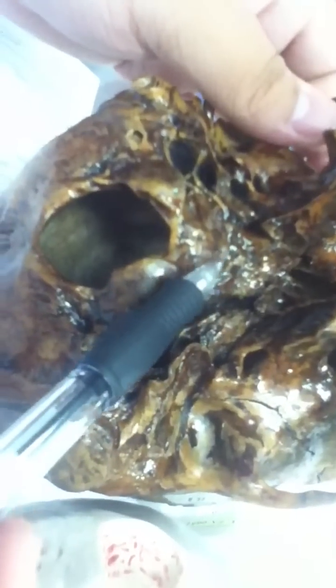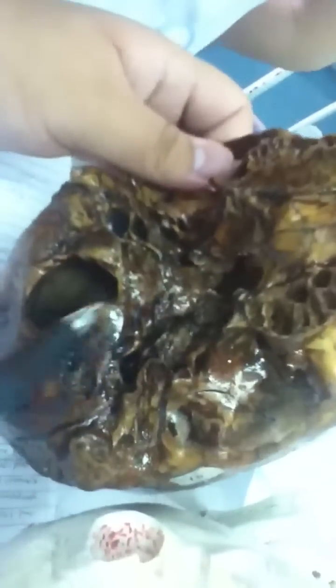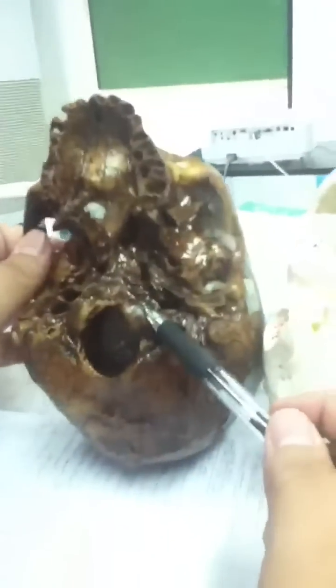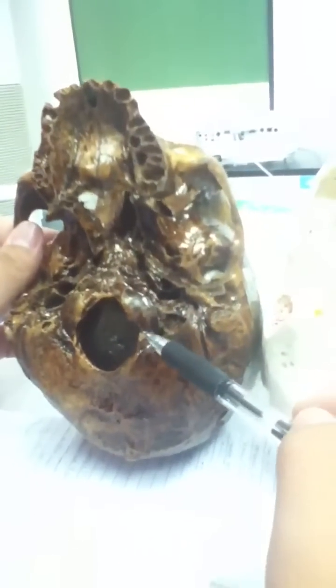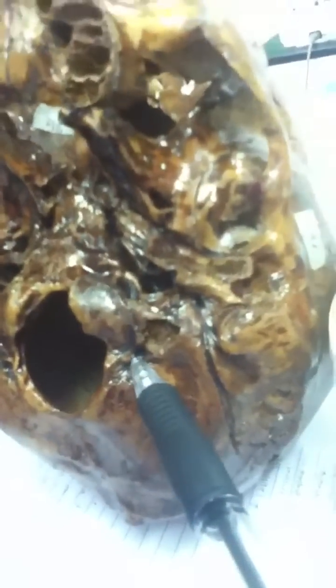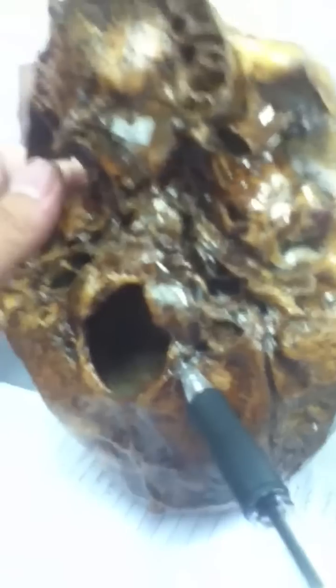So, the occipital bone includes the basilar part. In the middle of the basilar part, you'll see a small elevation that's called the pharyngeal tubercle. Okay. Then this is the condylar part. You have the condyle. And then you have the condylar fossa and the condylar canal in the posterior or behind the condyle. And then the hypoglossal canal in front of the condyle.